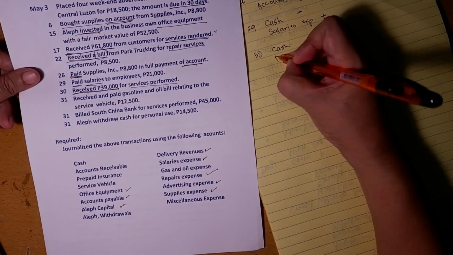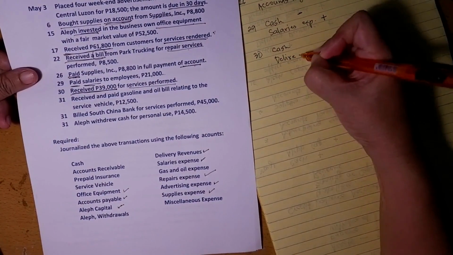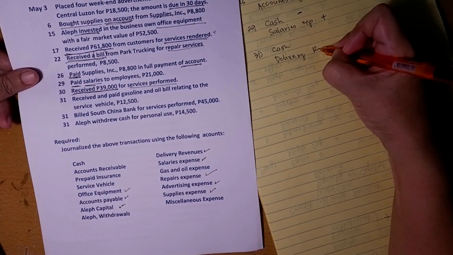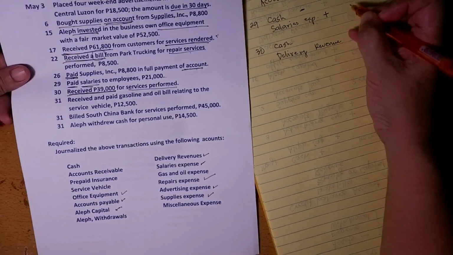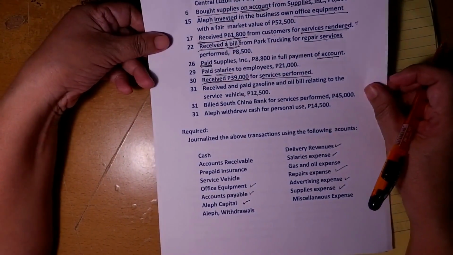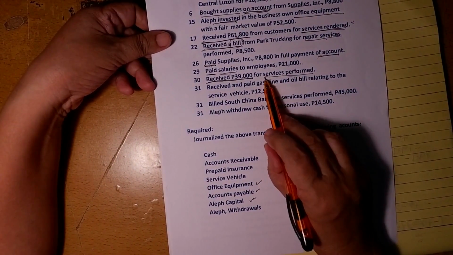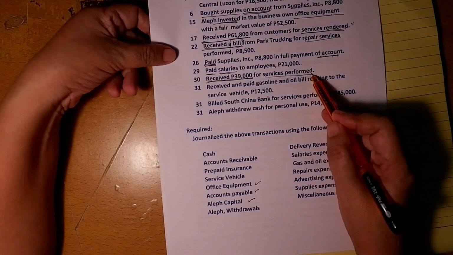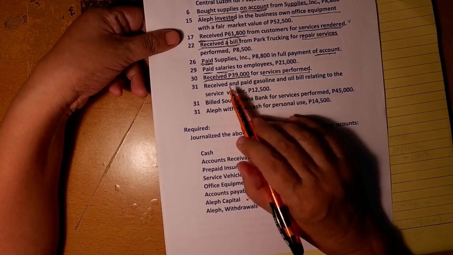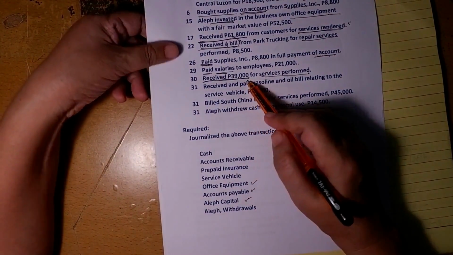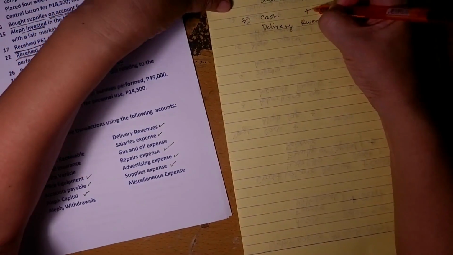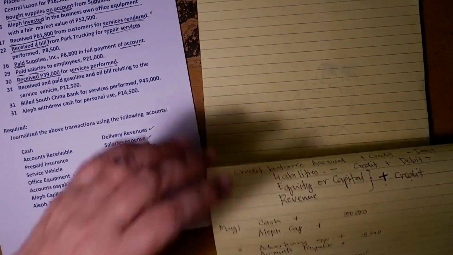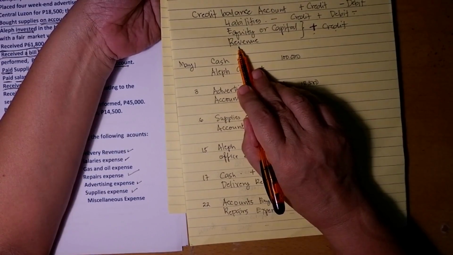So that is delivery revenue. Again, as we have discussed a while ago, every time that we have the phrase services performed, it means our revenue was affected. So when we receive cash, what happened to our cash? It increases. And again, in our guide, revenue always increases.